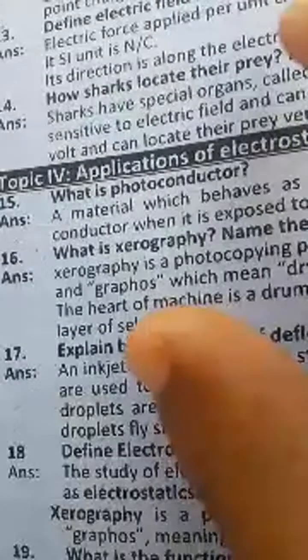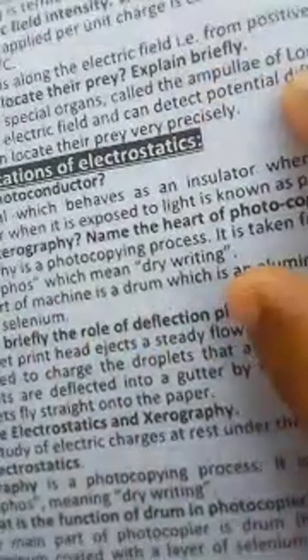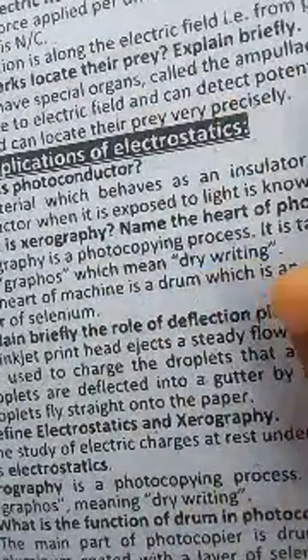How do sharks look for their prey? Sharks have a special organ called ampullae of Lorenzini that is very sensitive to electric fields and can detect potential differences.